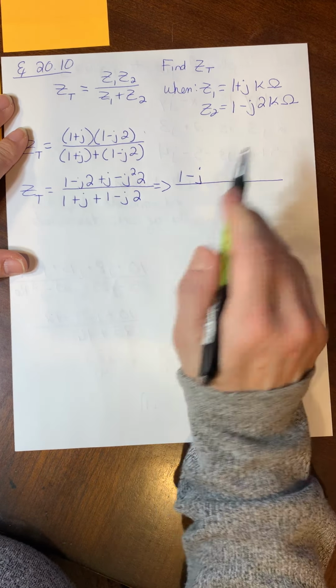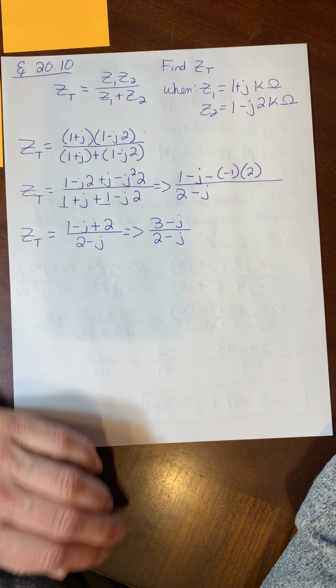So this will also be a minus J. Coming down here, we have 1 minus J. Negative 1 times 2 is negative 2, times a negative is plus 2. This is still 2 minus J. 1 and a 2 is a 3, so we have 3 minus J over 2 minus J.